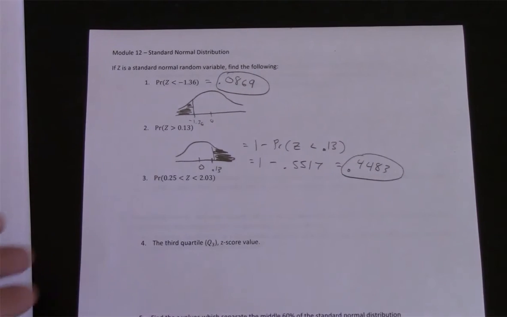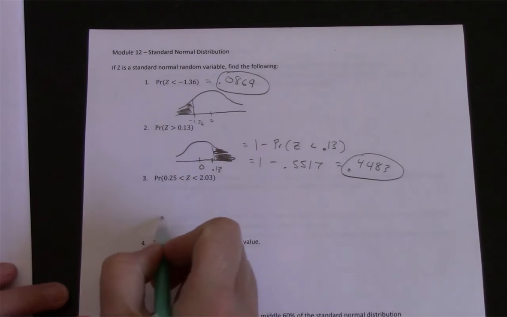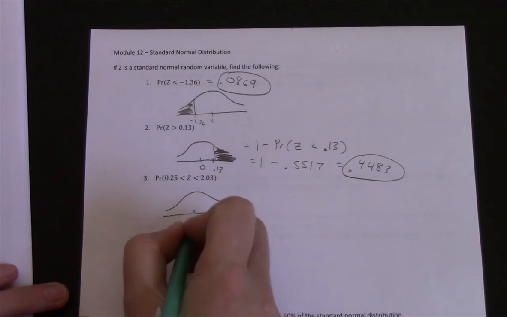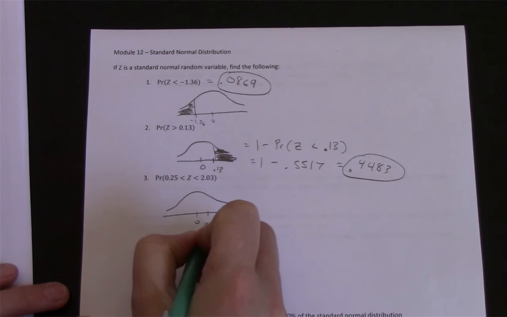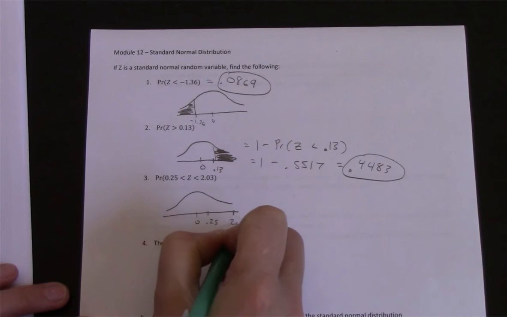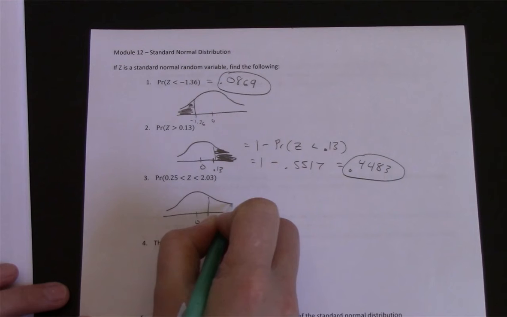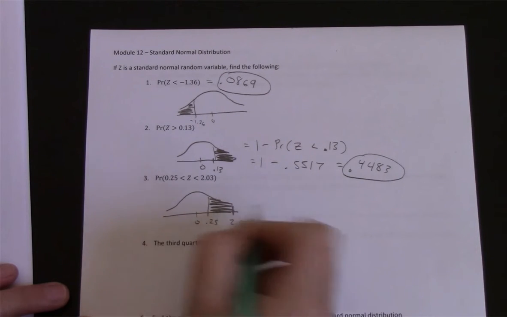Okay. So now finding between probability. Okay, so now Z is between 0.25 and 2.03. So it's between these two. Okay?